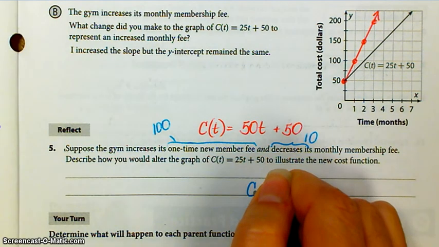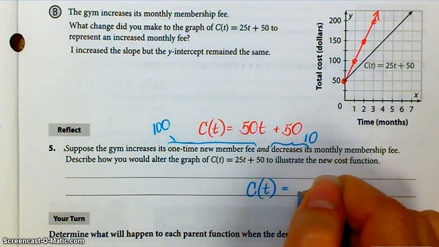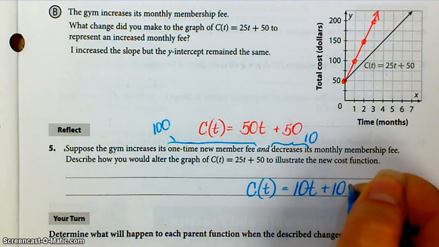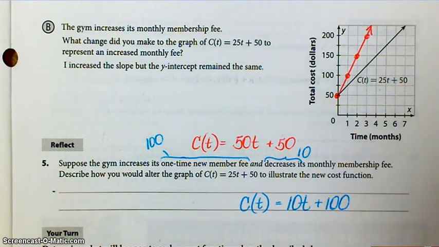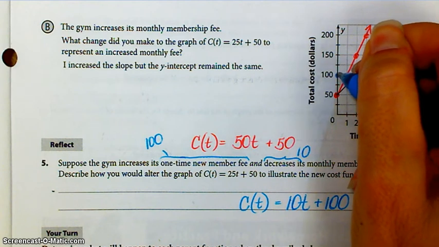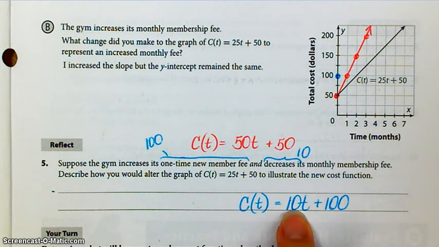So in that case, your cost as a function of time would be 10t plus 100. I'm going to put that one up here as well on the same graph so you can see. I've changed my y-intercept, but I've also changed my slope. My slope is flatter than it used to be, and my y-intercept is higher.